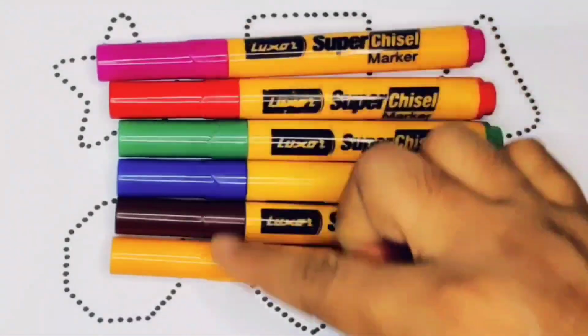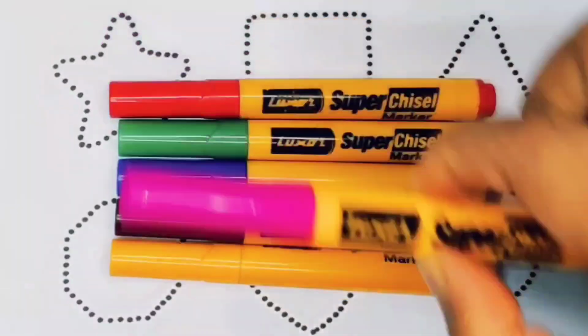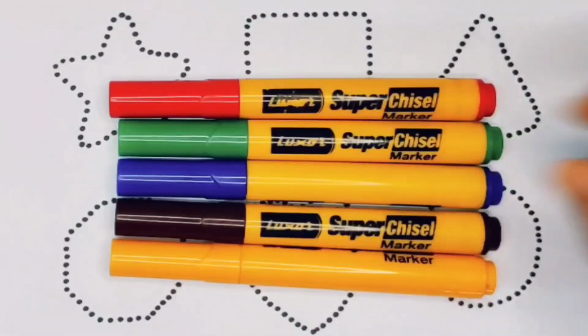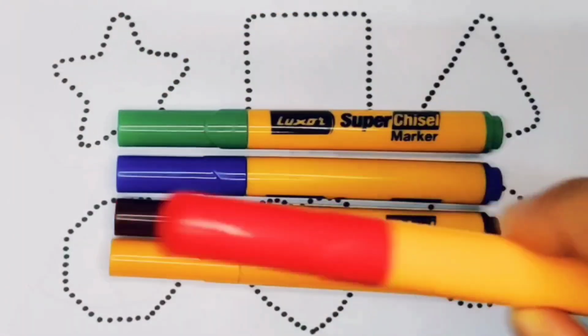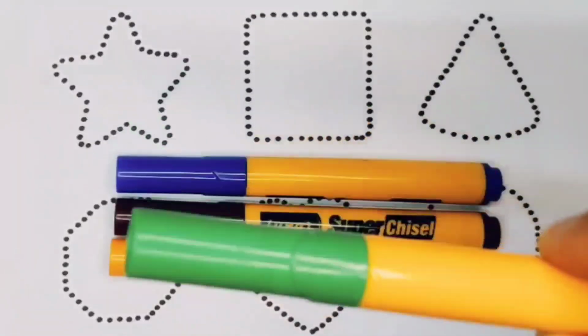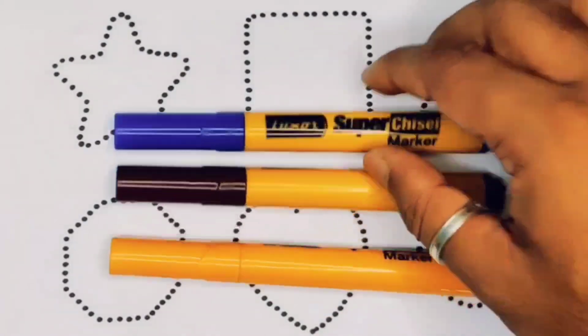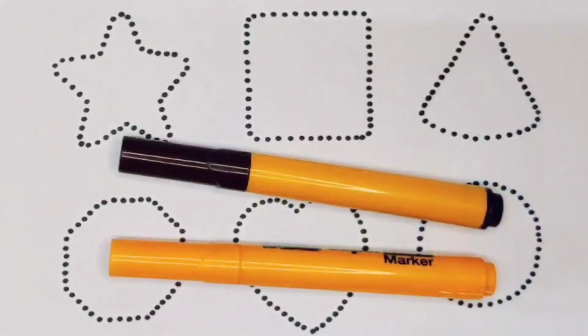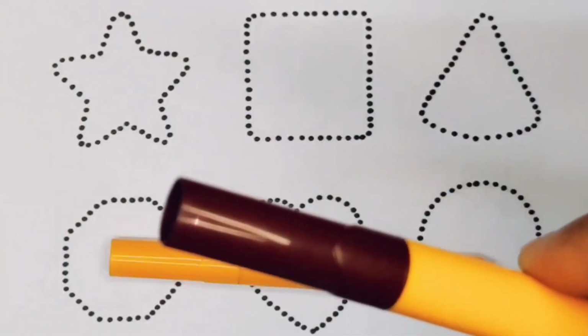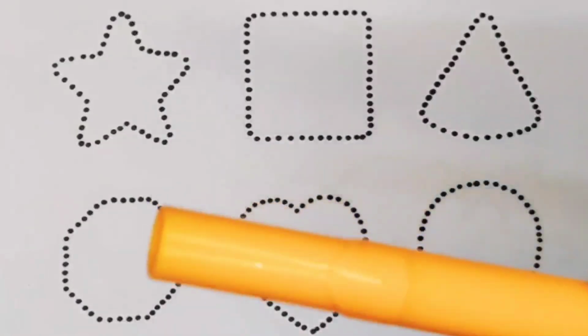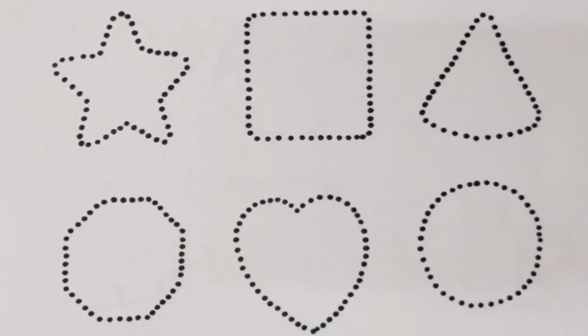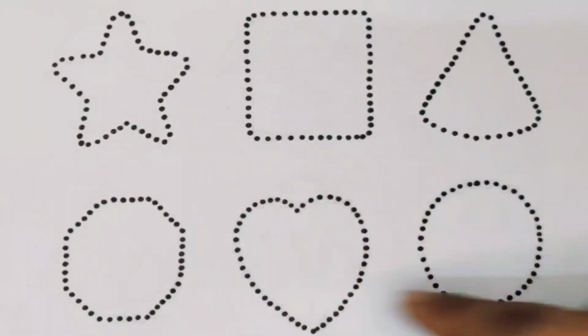First we're going to know the colors name. Pink color, red color, light green color, blue color, chocolate color, orange color and black color. Now let's learn the 2D shapes.